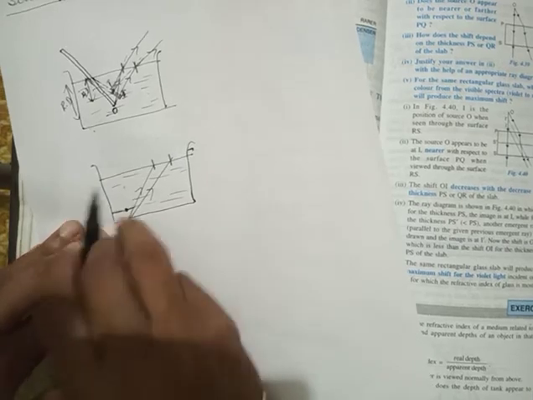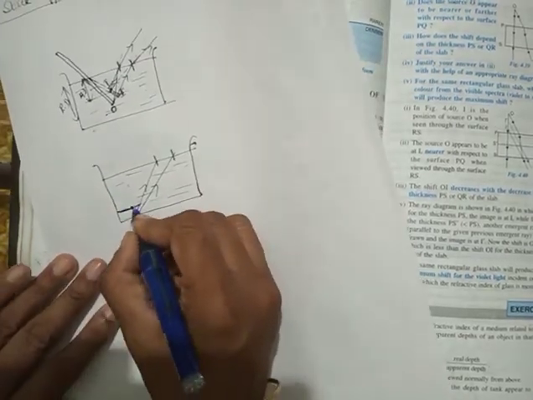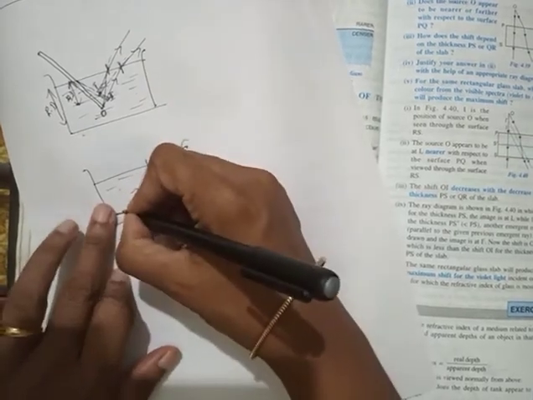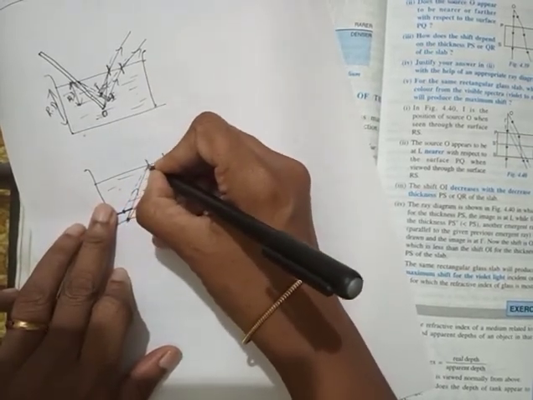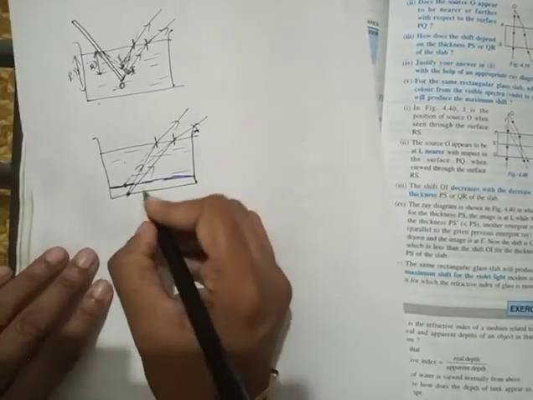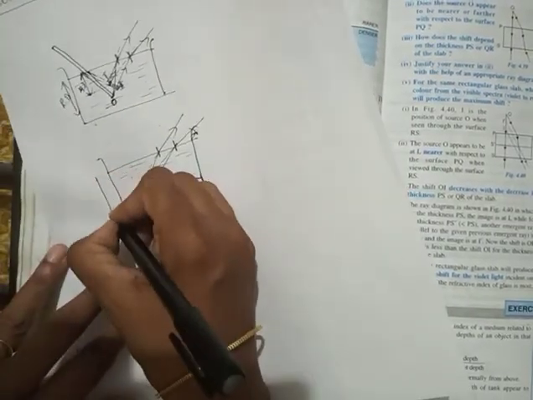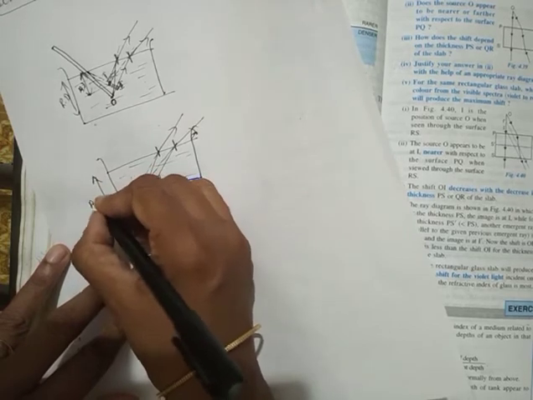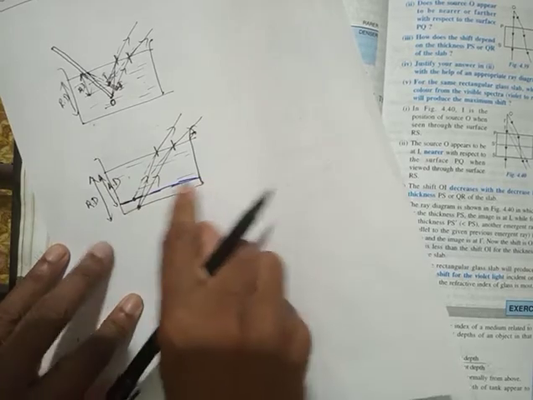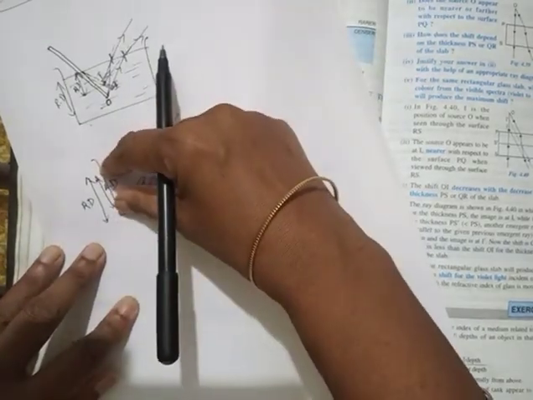You can use another color pencil or something. So this is where your image should be. So this is the real depth, this is the actual depth, but it will appear as if it is here. The base will not be here, it will look as if the base is here, so it looks shallower.